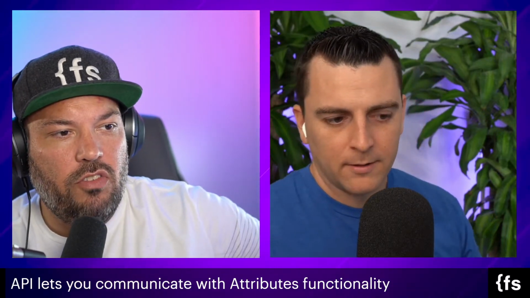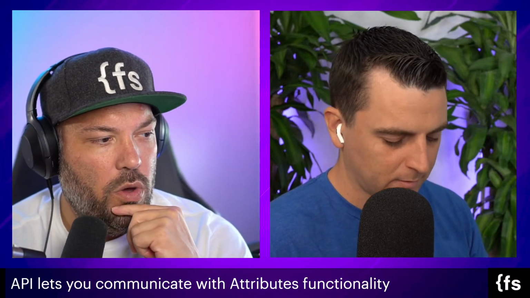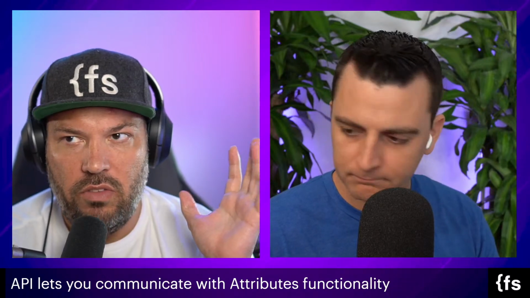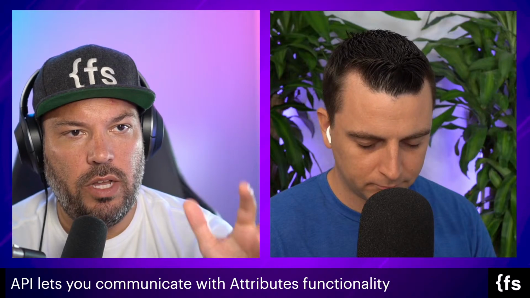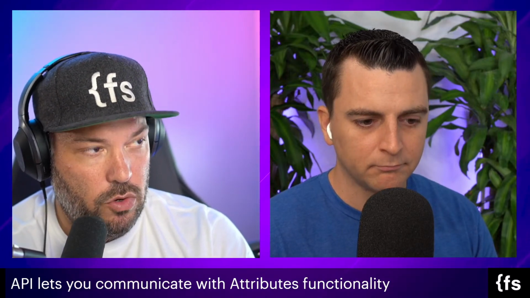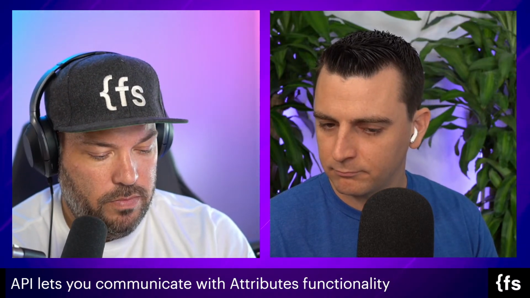Okay, so let's recap. What does this thing do? What is the Attributes API that we launched? What can people do with this? I can bring up the website here again and we can walk through that, but let's recap real quick for the folks what exactly this Attributes API is and what it does.